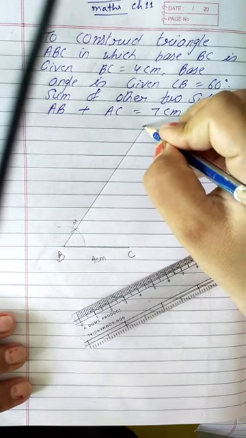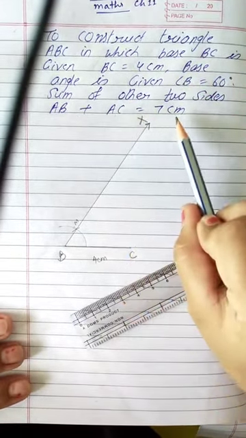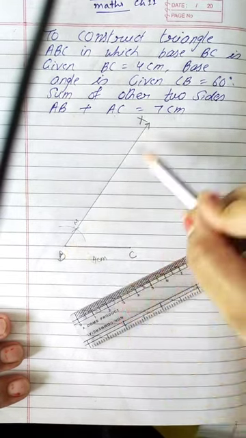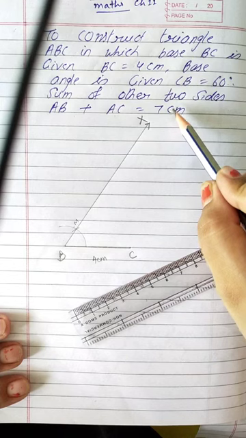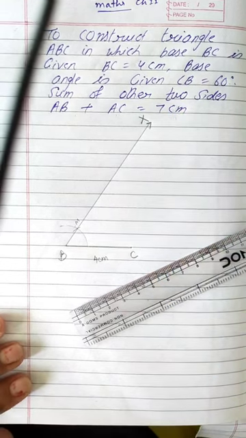Here we have BX. What is the next step now? We have the sum of the other two sides, that is 7 centimeters. So AB plus AC is 7. Now on this ray we'll cut an arc of 7 centimeter. Then we'll get a point D. So BD will be equal to 7.